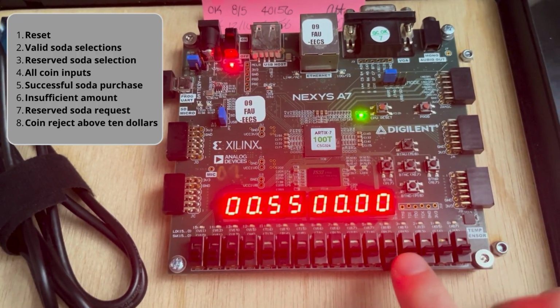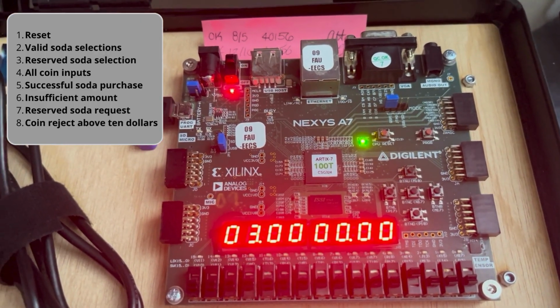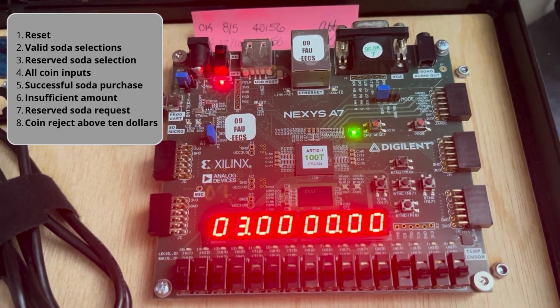And 1000 should show $3 or 300 cents. Let's see, 1000. Okay, $3. We can see. So we can see the soda list is working perfectly.